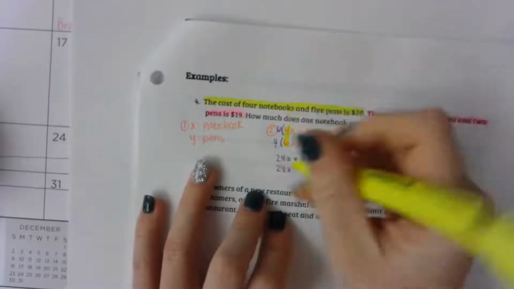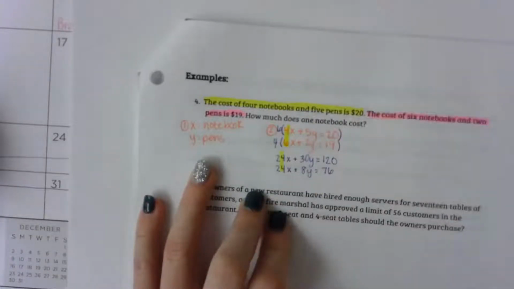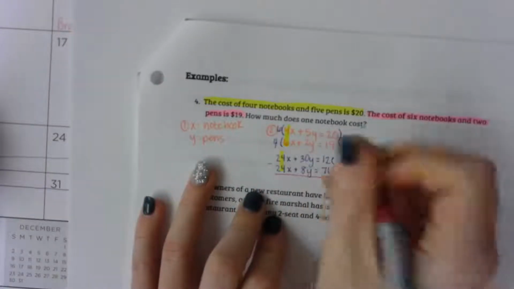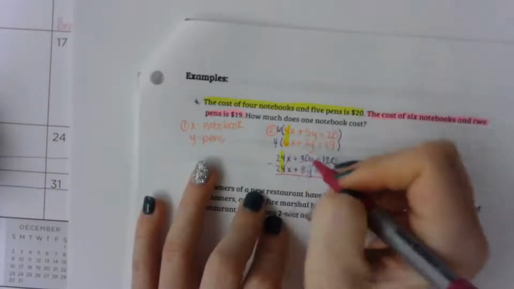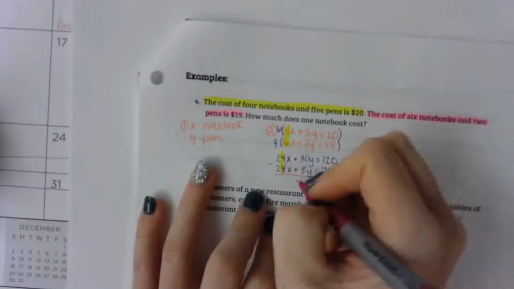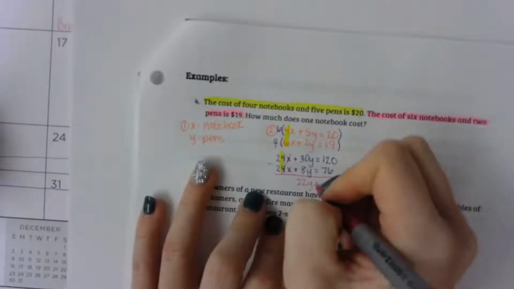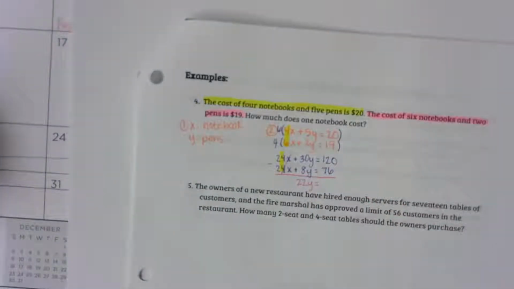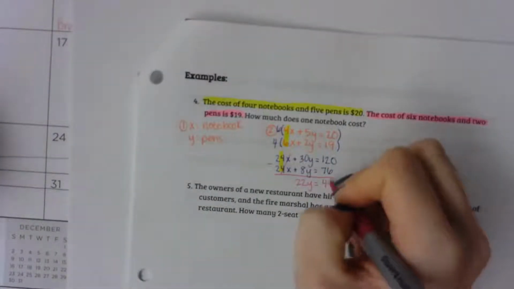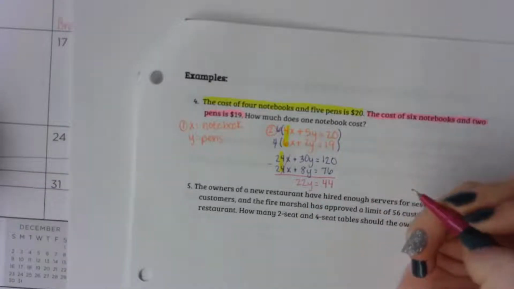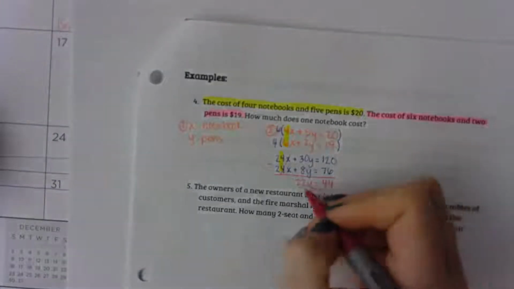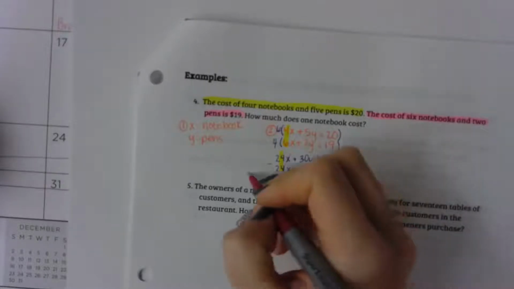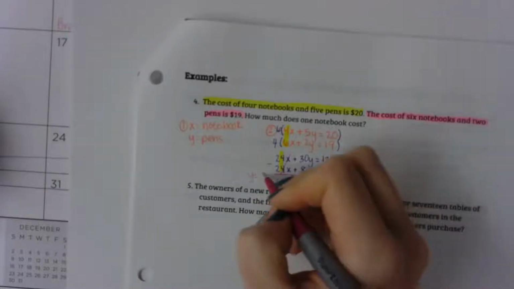So now I'm looking at those same leading coefficients. Those are the same, so I'm going to have to subtract. So these will cancel. 30 minus 8 is 22y. And 120 minus 76 is 44. So when I divide by 22, I'm going to get that y equals 2.